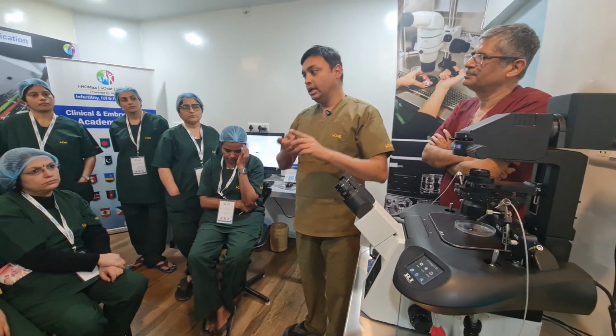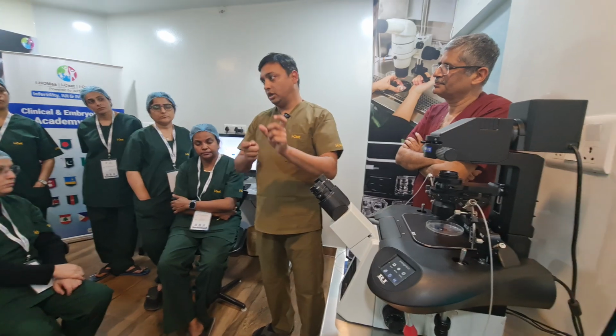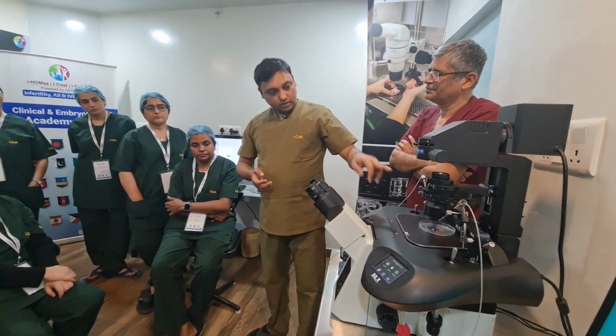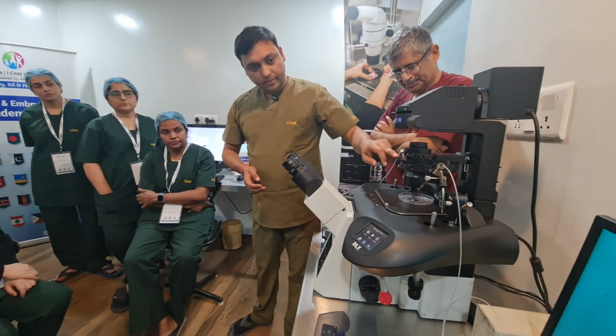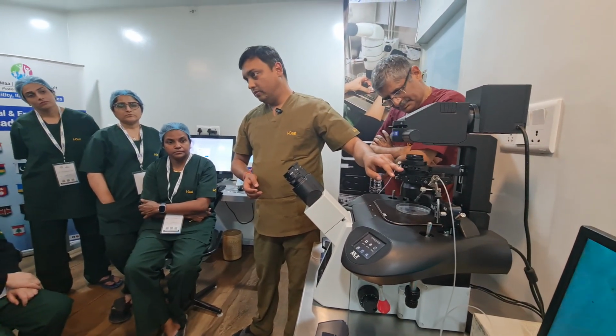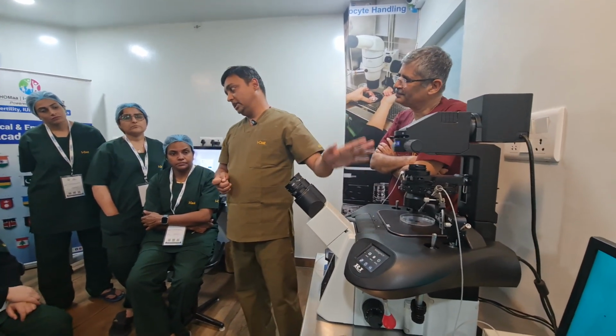So first of all, you should set the octagon. Once you install the microscope, check whether the octagon is in the center or not, and then you start your working. From here you can set the light intensity or more clarity, but once you set it, you don't need to change it again and again.